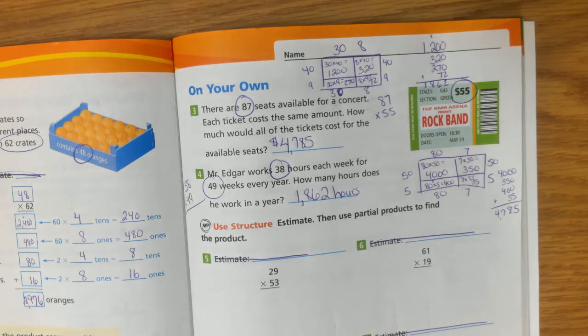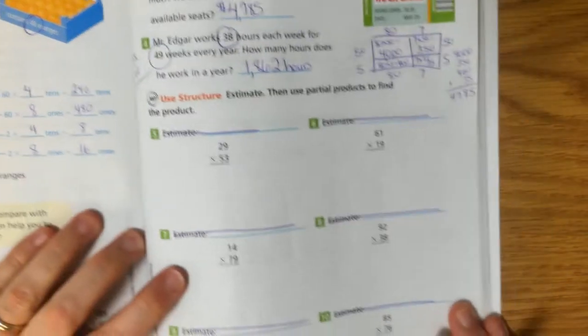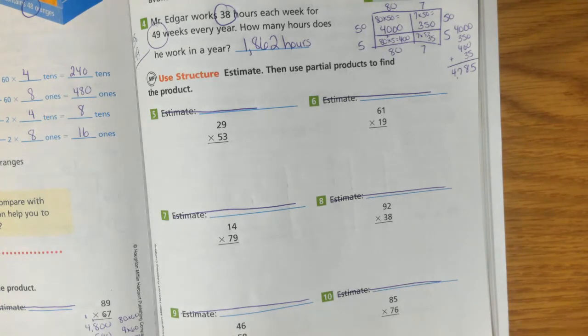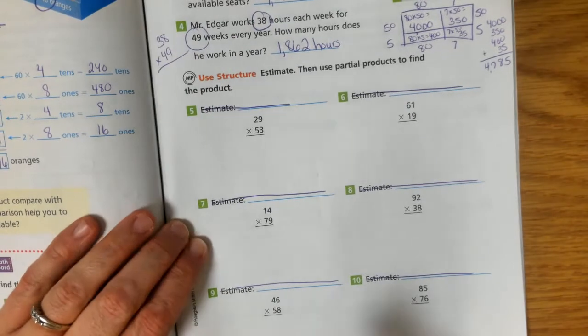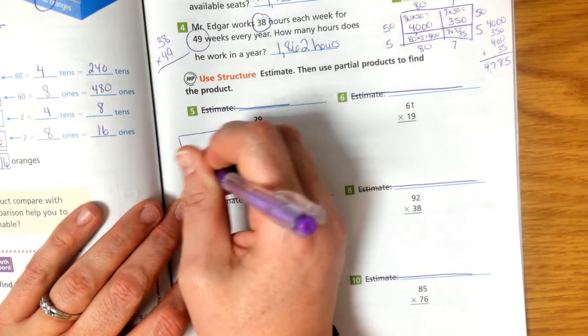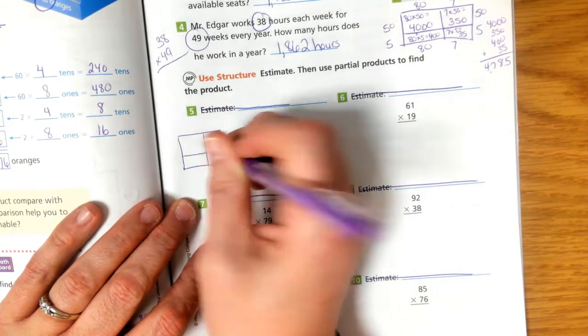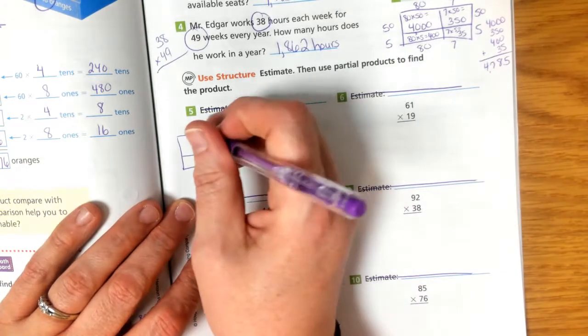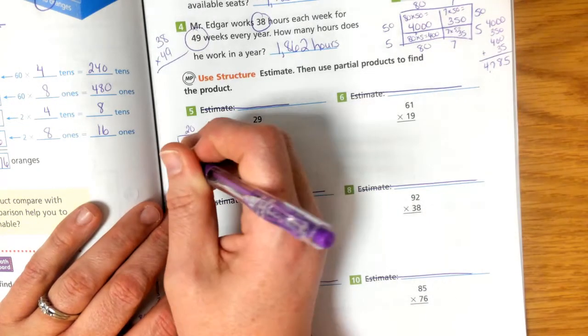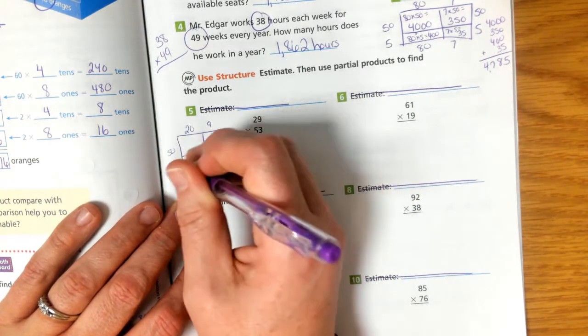Okay. Number 5, again, we're not going to be estimating, we're just going to do the multiplication. If you feel comfortable and you want to try the partial products, then you can, or you can just do the area model, whichever is easiest or you're most comfortable with. So we have 29 times 53. So a 20 and a 9, a 50 and a 3.